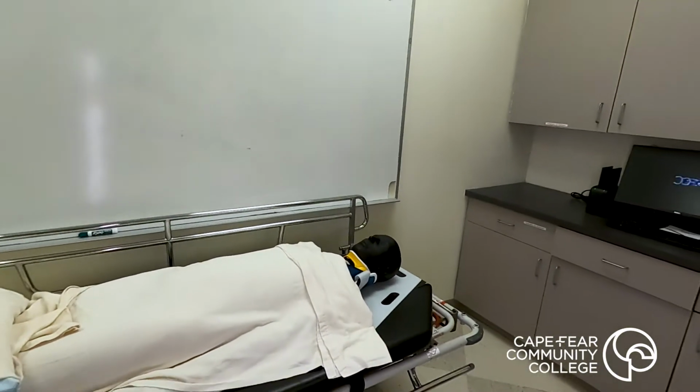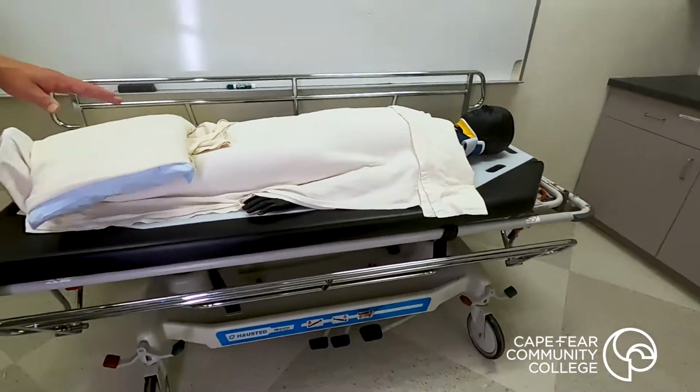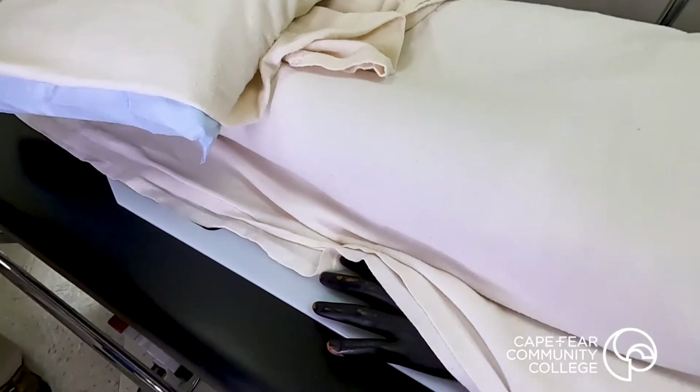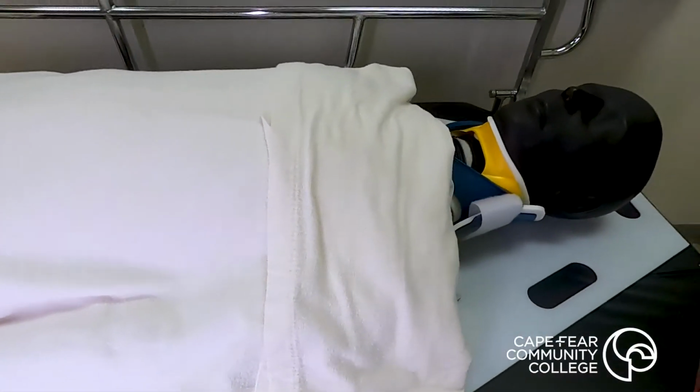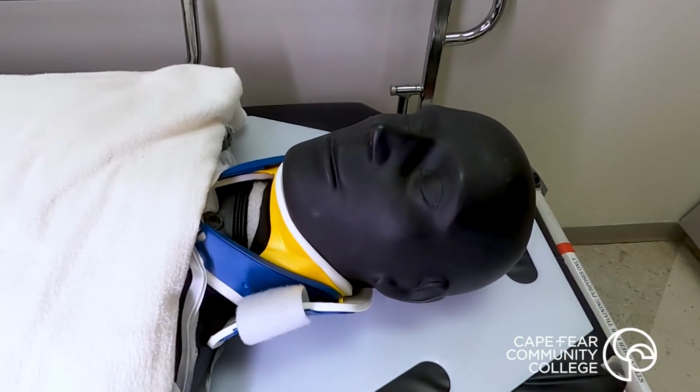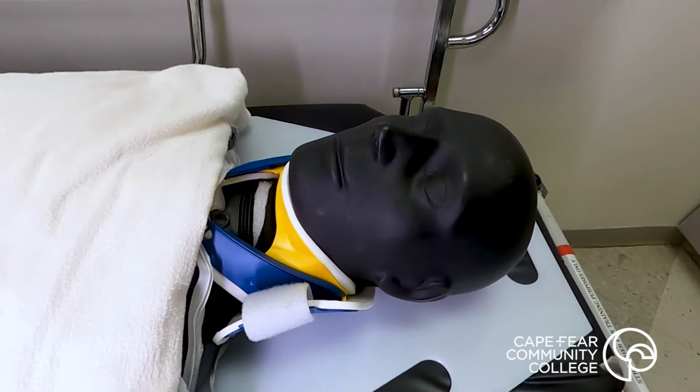This particular phantom is constructed of a material that mimics very, very closely human flesh. So any technique that works with this phantom should work with an equivalently sized human patient.